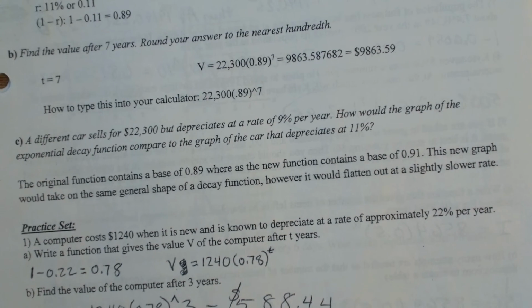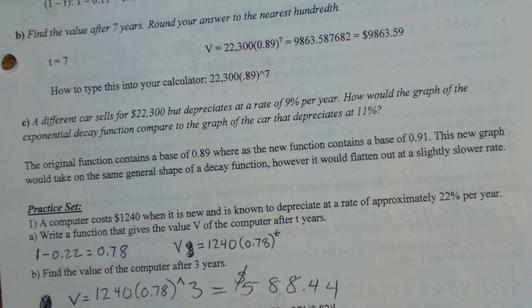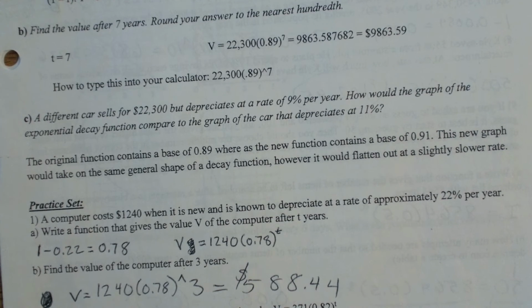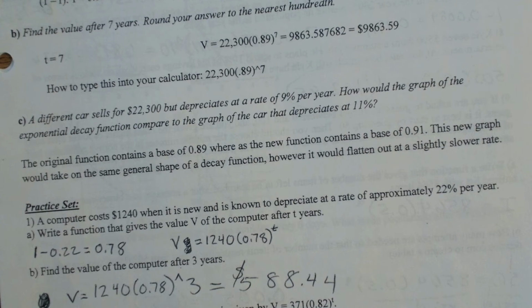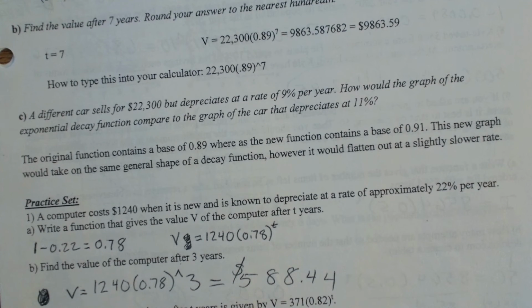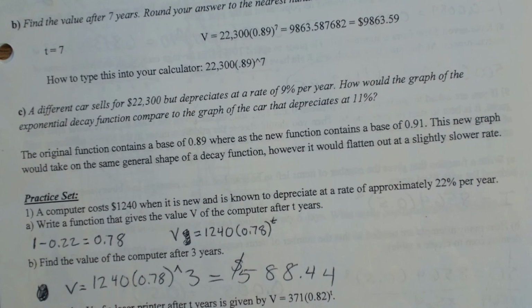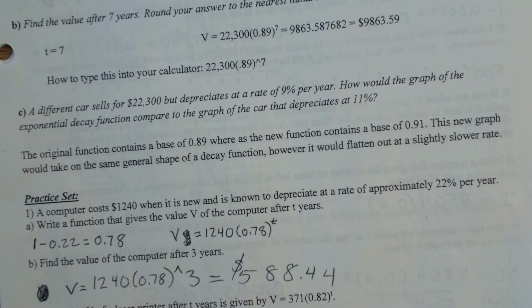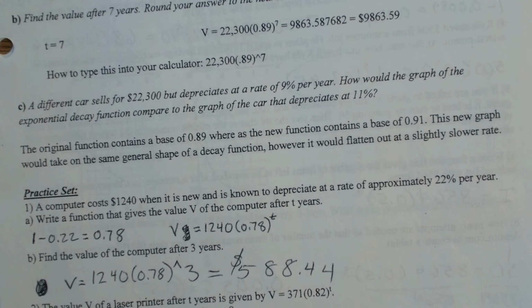So your decay factor for the original was 0.89. The decay factor for that 9% one was 0.91. So if you were to plot both of those on the same coordinate grid, the original one would decay at a faster rate, 11%, than the new one at 9%, and so they both kind of flatten out around the same area, but the initial decay over a period of time will be much faster for the 11% decay. Okay, so that's pretty much it.